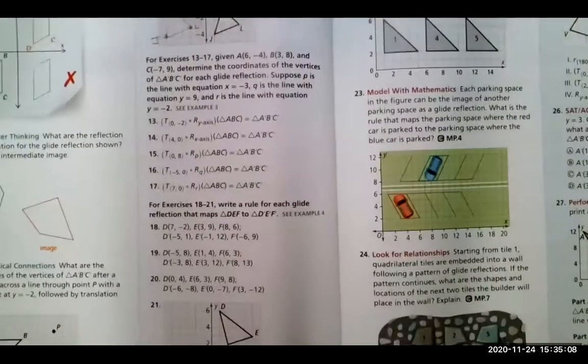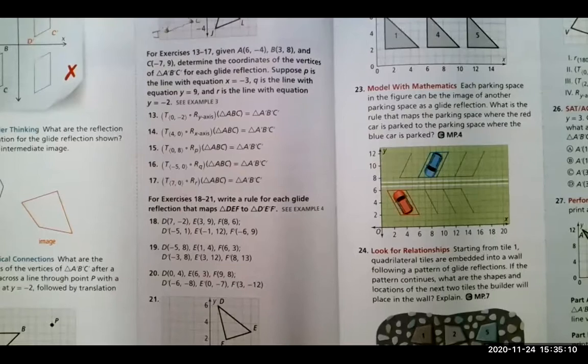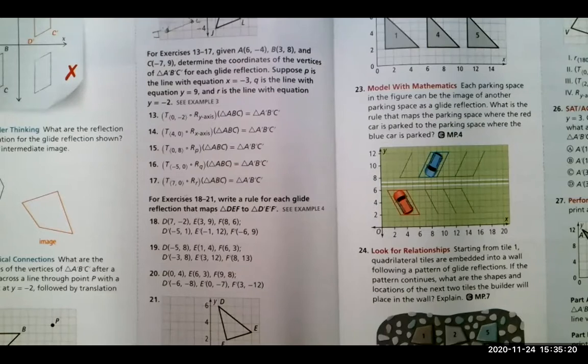For exercises 13 through 17, given A, B, and C, determine the coordinates of the vertices of its image for each glide reflection. Suppose P is the line with the equation x equals -3, Q is the line with the equation y equals 9, and R is the line with the equation y equals -2.